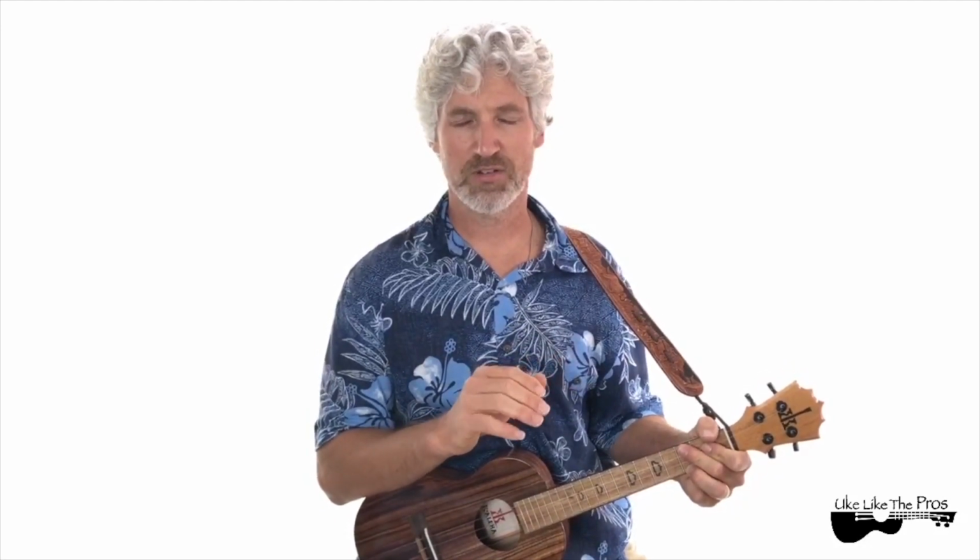And I want to do two more things with this. I want to talk about the notes that are in this chord. So when you actually play a chord, what does that mean? Because not all instruments can play chords. Ukulele plays chords, guitar, piano, harp.